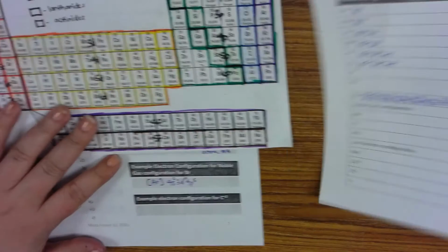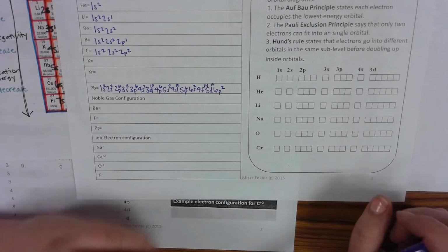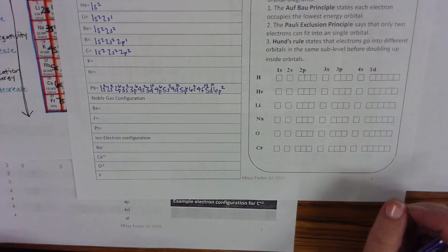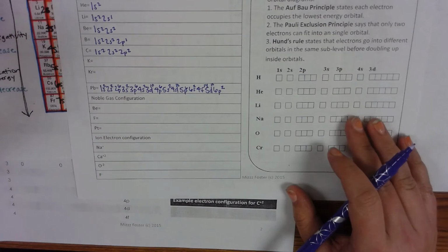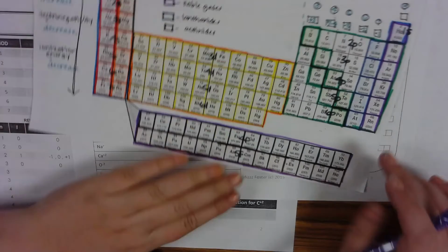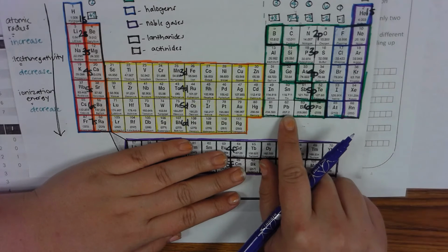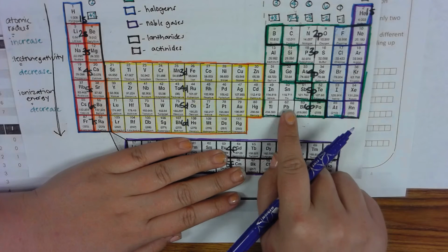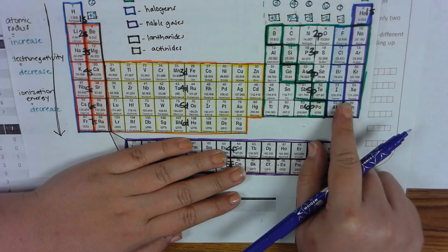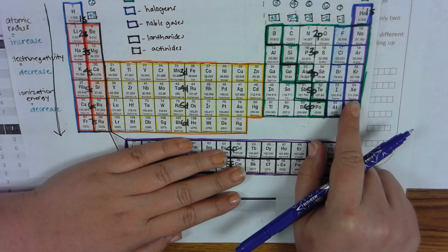You know, this lead here was 82 electrons. If I wanted you to do all the way to number 112, that would be a lot more writing. So if we were to take a look at lead on here, and we said, okay, here's lead, right? If I want to do noble gas configuration with that, I would go up all the way over to the right, and that would be xenon.